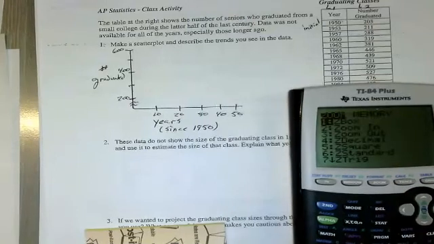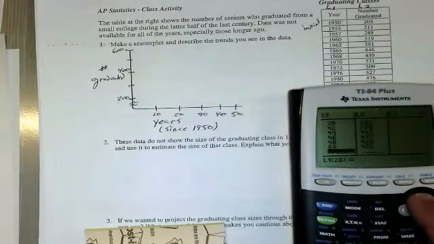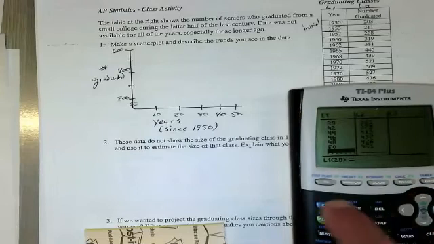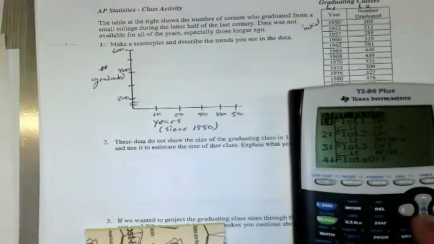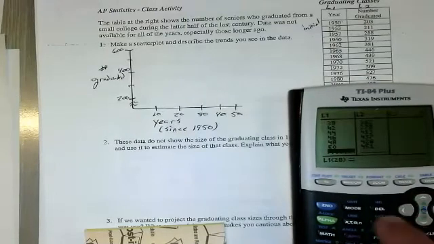So here we go. I'm just going to first go zoom 9. Uh-oh. I've got a mistake. Stat, edit, up. What did I do wrong? Second y equals L1, L2. They have the same amount, and they both have 19.